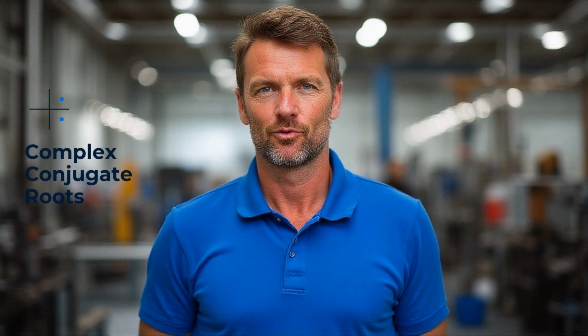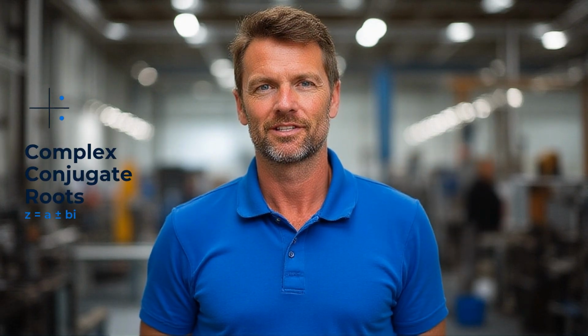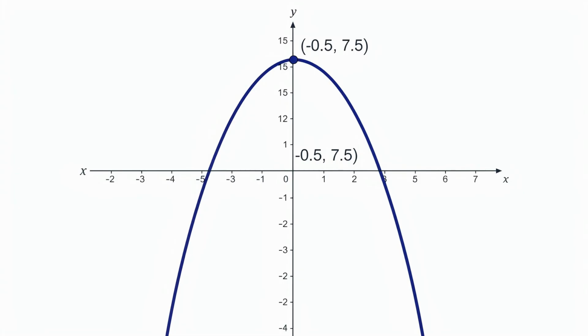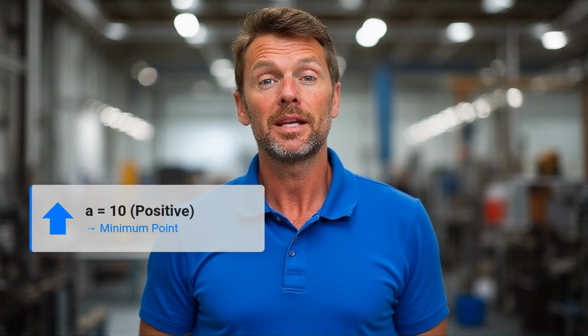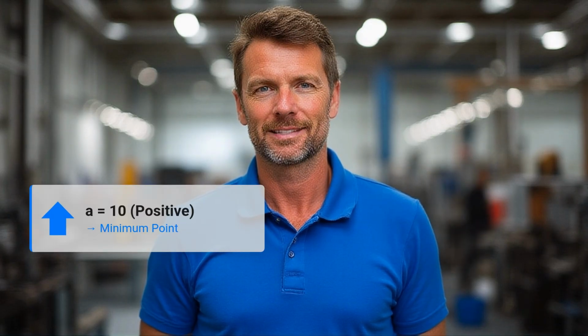The calculator confirms these are two complex conjugate roots, which always occur in pairs when the discriminant is negative. The vertex of this parabola is located at negative 0.5, 7.5, telling us the turning point coordinates. This vertex represents the minimum point since our coefficient A is positive.